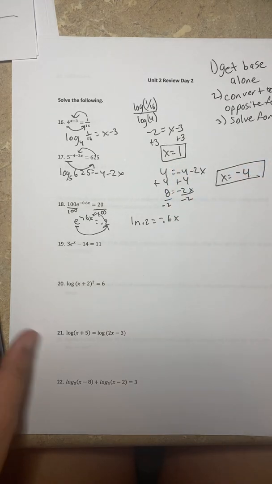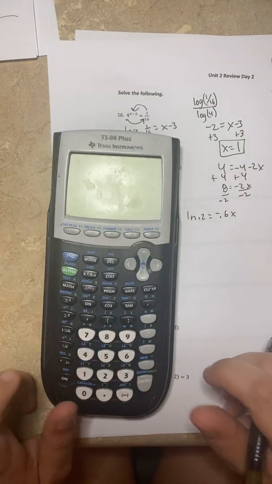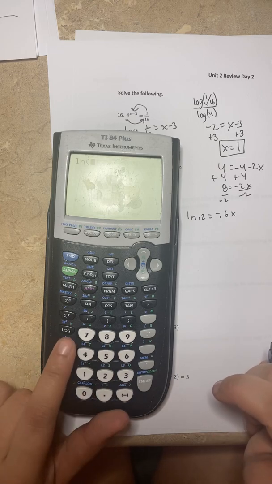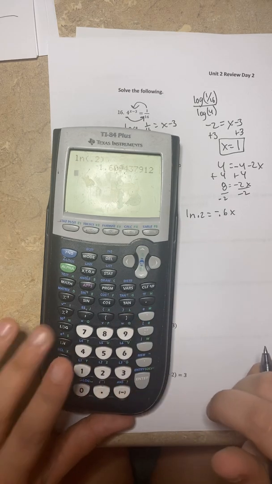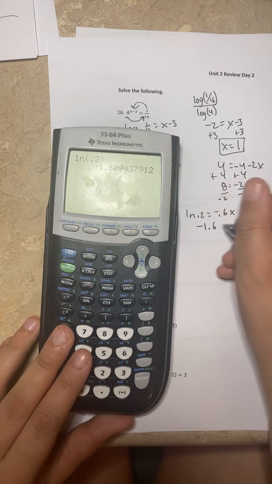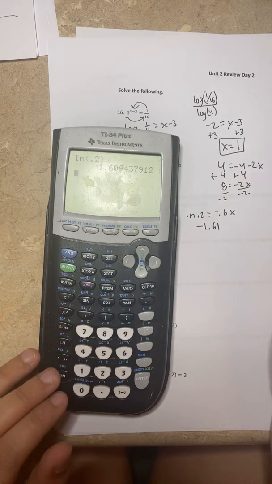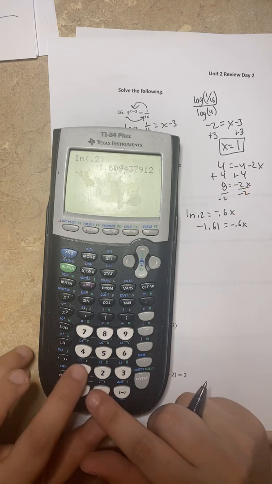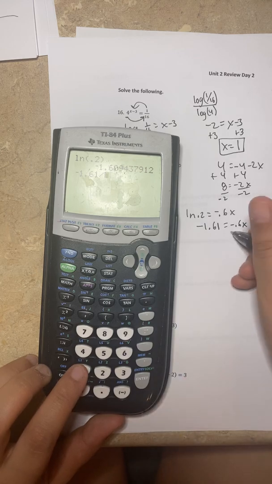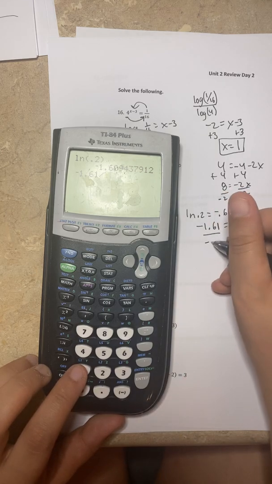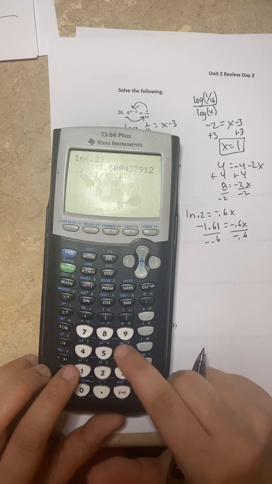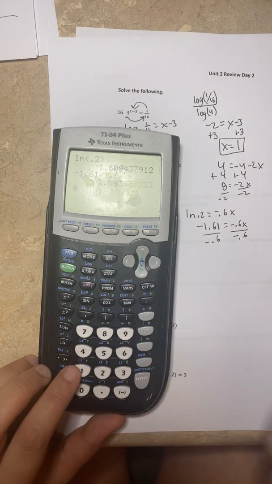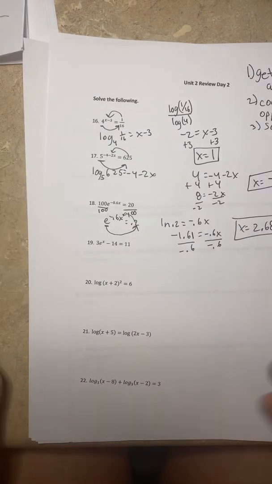-0.6x. And again, natural log, you can just simply type in the calculator. Natural log is right here next to your 4 button. So natural log of 0.2 is equal to -1.6. I'm going to round it to 2 decimal places. So -1.61 equals -0.6x, and then -1.61 divided by -0.6 to both sides gives me x is equal to 2.68. And that is your final answer for that one.